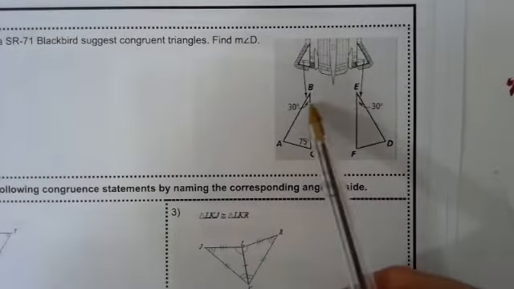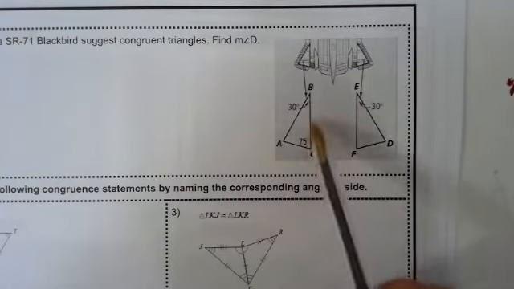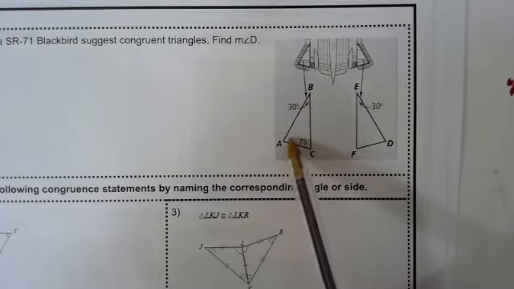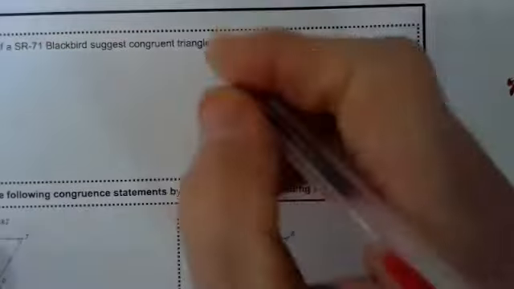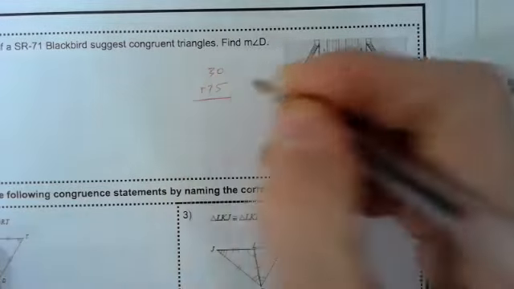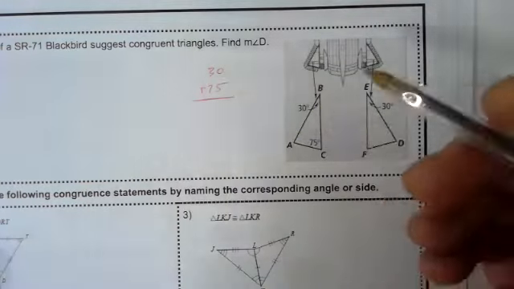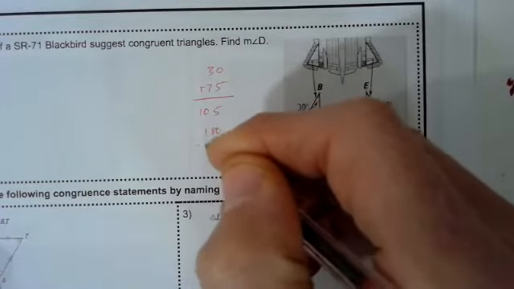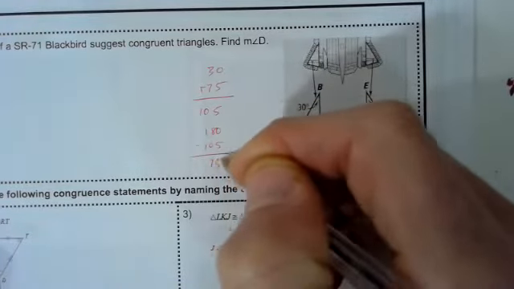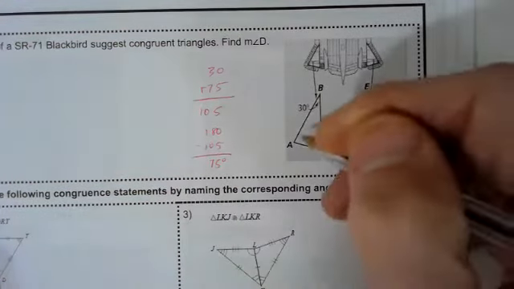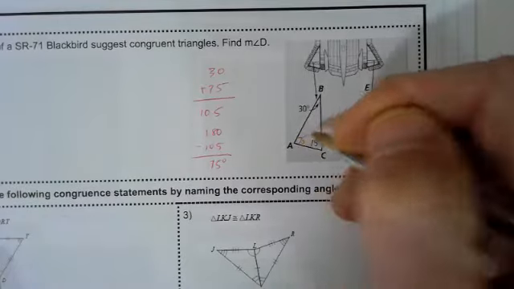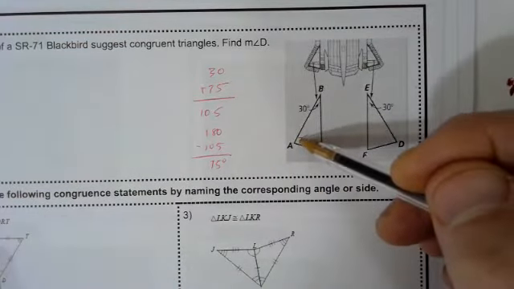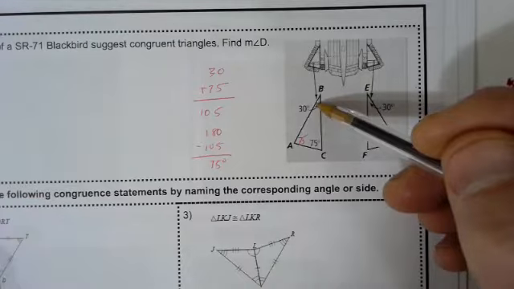Well, if we zoom in on it, we can see that angle B and angle E are congruent. So we know that they're both going to be 30 degrees. Here we have 75 degrees. Well, we know that 30 plus 75 plus this one angle here has to equal 180, because all three angles in a triangle equal 180, right? So 30 plus 75 is going to equal 105. And then if we take 180 and subtract 105 from that, that's going to give us 75 degrees. So that tells us that 75 degrees is our third angle here in this triangle. So we have 75 on both base angles and 30 up here.